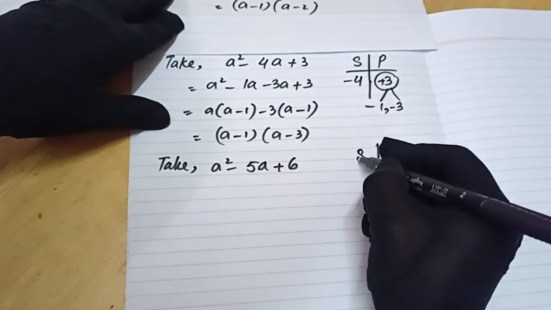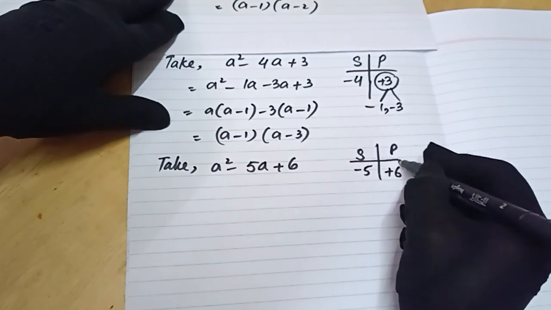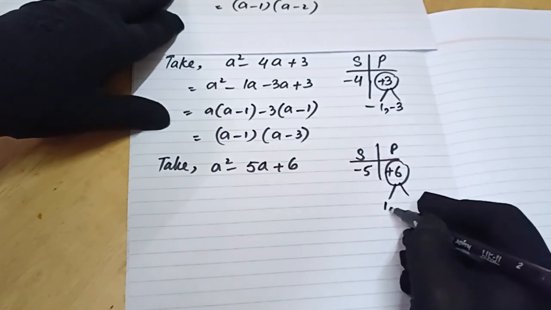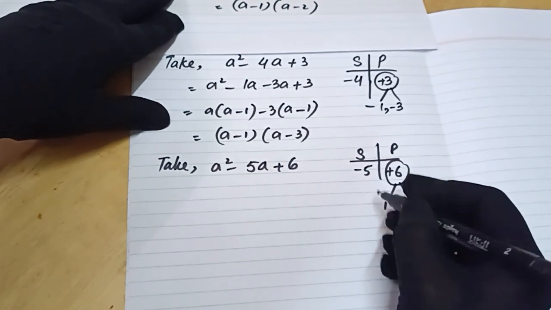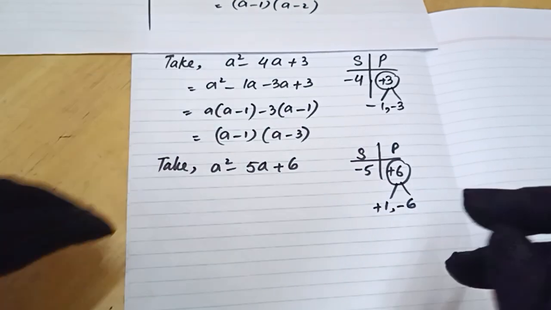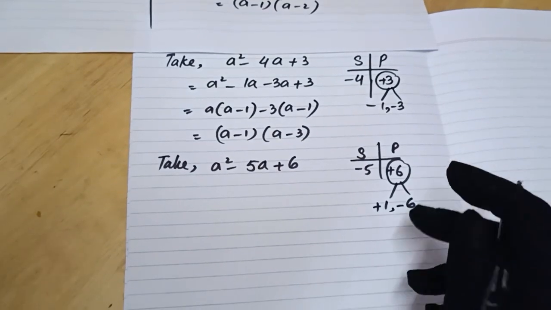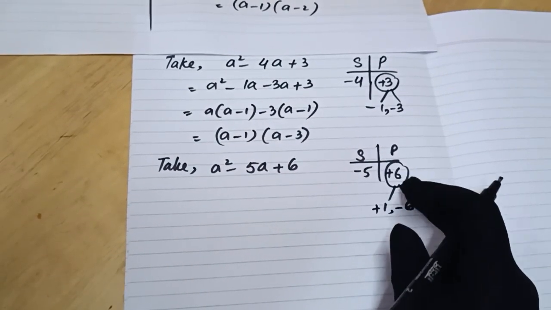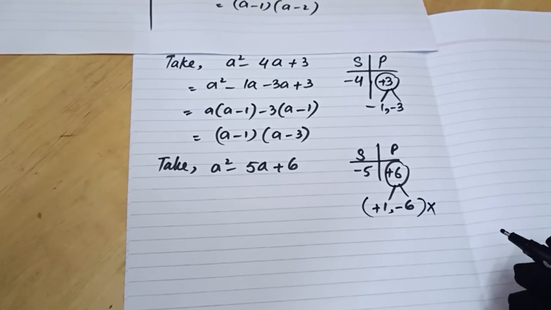Sum is minus 5 and product is plus 6. When we are making the product, 1 and 6 are 6. On subtraction it is giving 5. When on subtraction it is giving this number, use this sign with the big number, opposite with the small. But in this case, the product should be positive 6, and it is going negative 6. That's why we cannot take this pair.